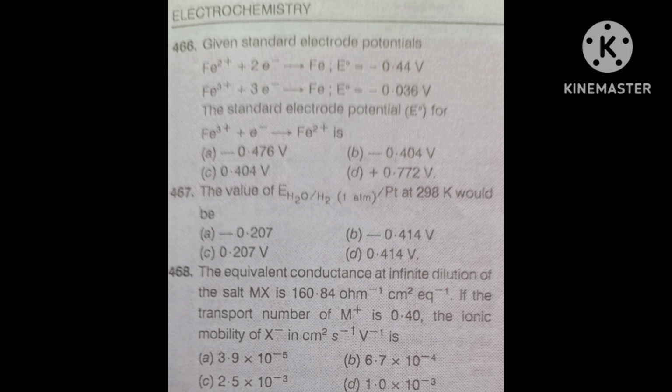Now the standard reduction potential of the hydrogen electrode is 0. Hence in place of E naught, the standard electrode potential, you put 0. The other things are given: 0.0591 divided by 1, because n is equal to 1, log, and the hydrogen gas pressure is 1, so you write 1 divided by 10 to the power minus 7.